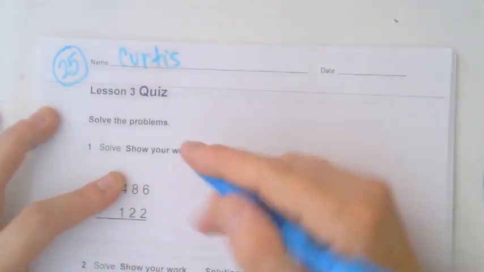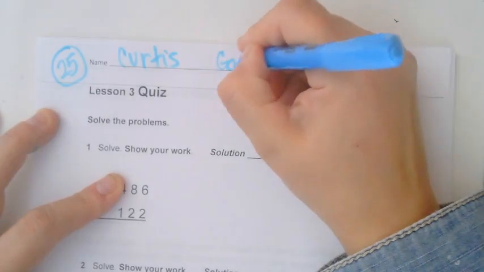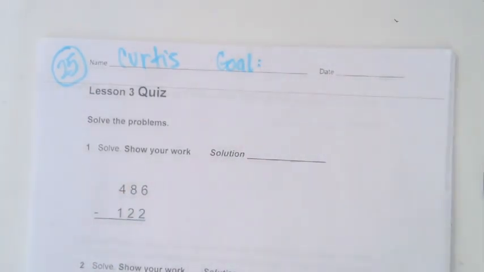Before we start this quiz, I'd like you to write a goal. What is your goal for this quiz? It could be an E, an M, a P, or a P, whatever you need, or a percent. Some people like percents. Like your goal at the top.